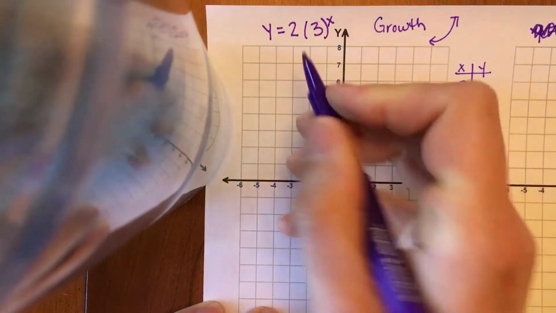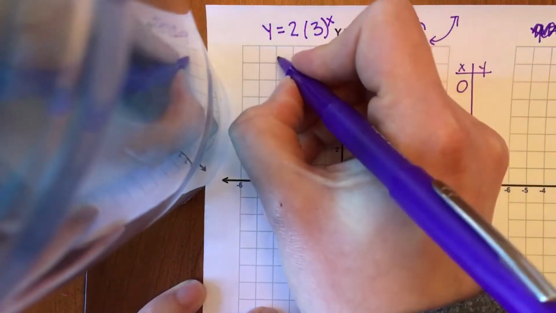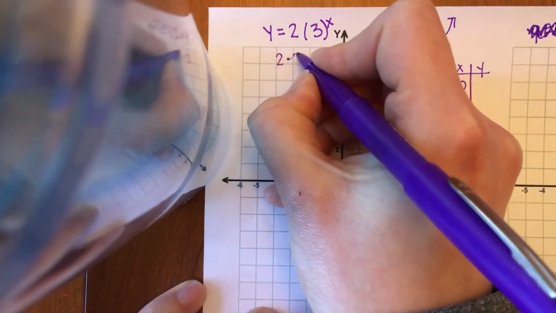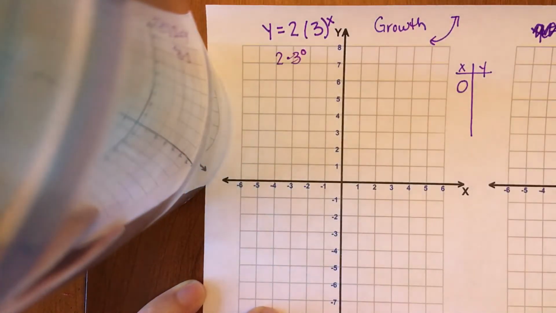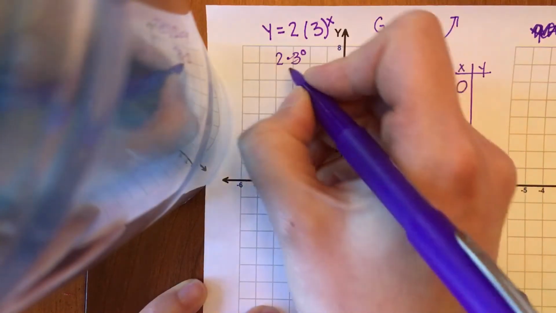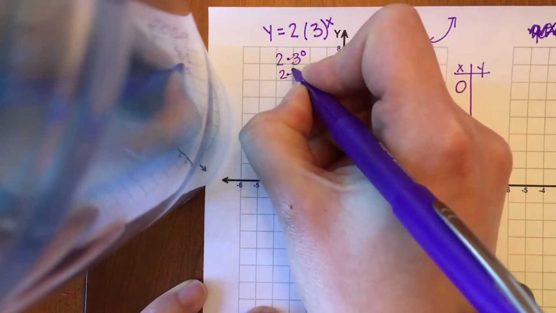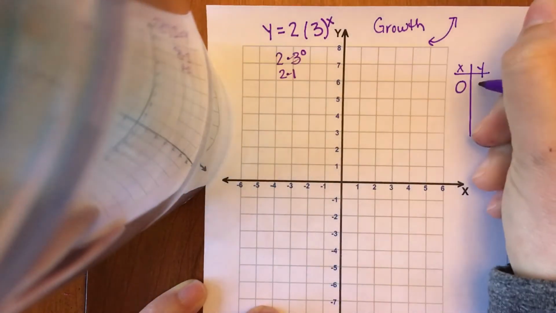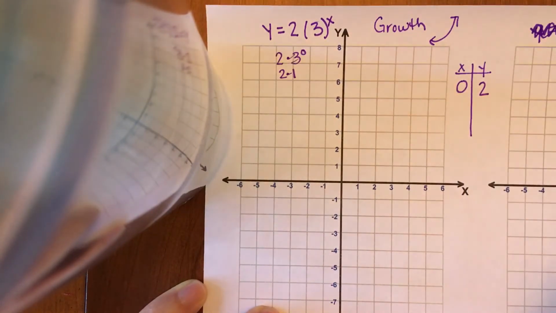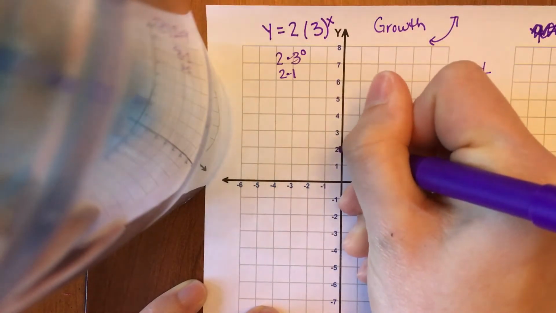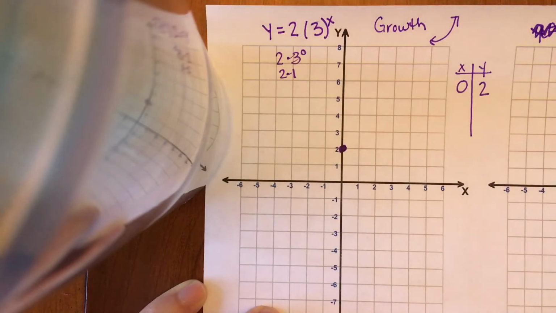x. If I plug in 0 for x, this means I've got 2 times 3 to the 0 power. Anything to the 0 power is just 1, so this would be 2 times 1, which is just 2. So my y-intercept is at 2. So I'm going to plot that point right there.